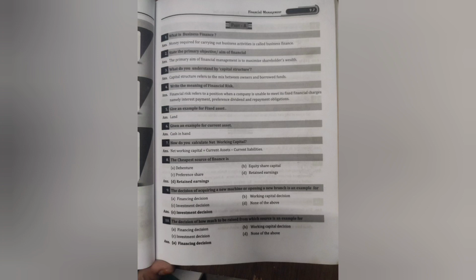What is the meaning of financial risk? Financial risk refers to a position when a company is unable to meet fixed financial charges, namely interest payment, preference dividend and repayment obligation. So these all are the financial risk.